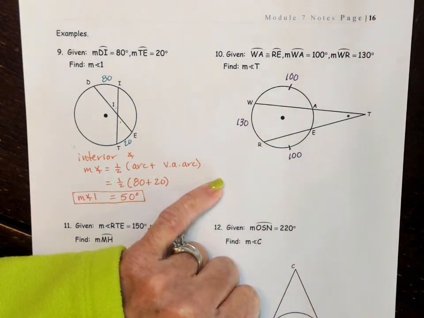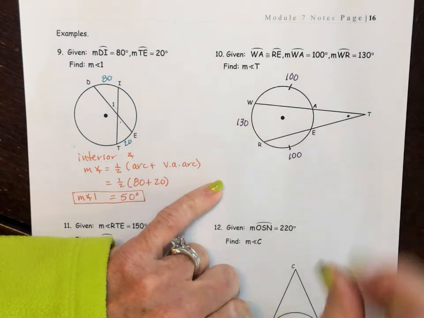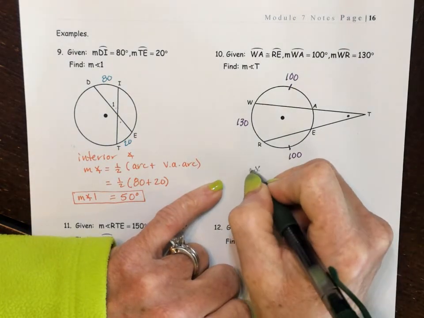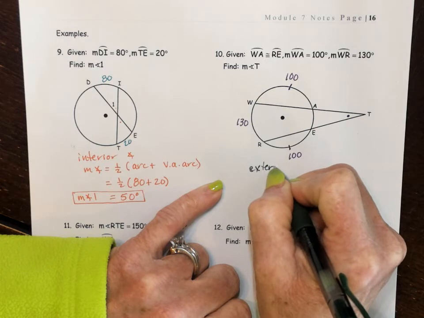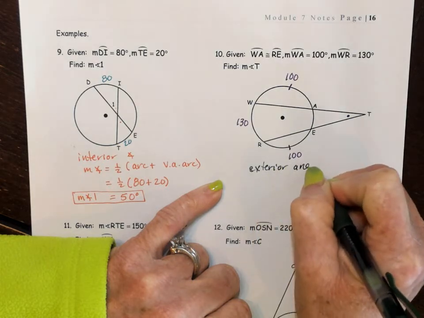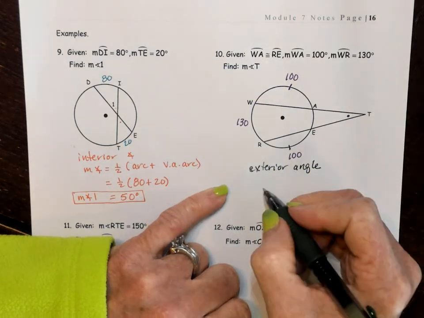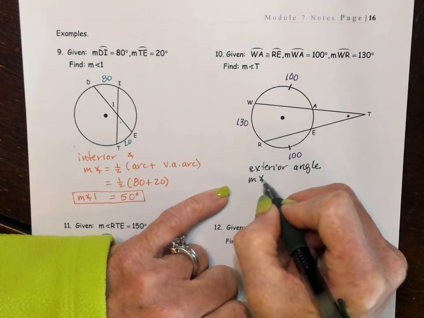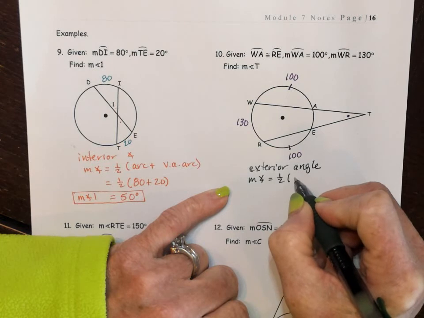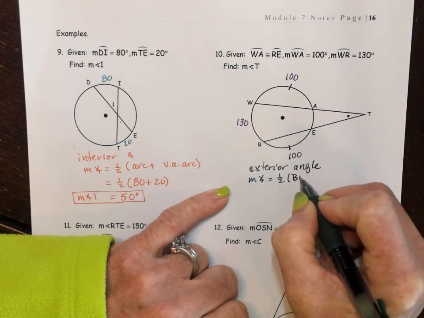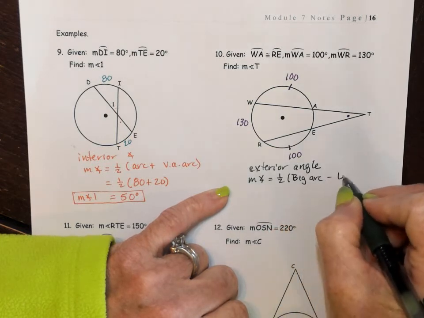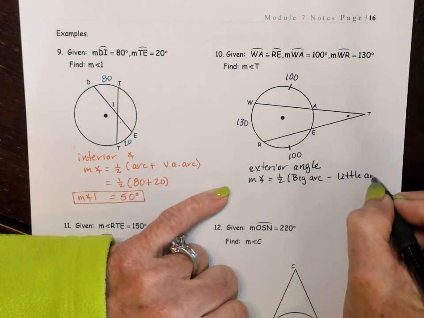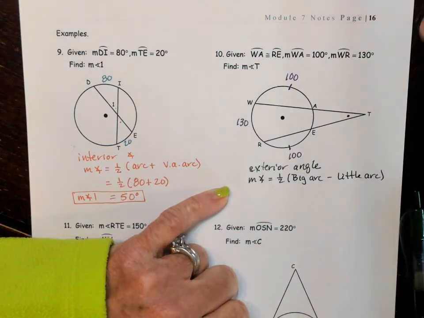All right, angle T is an exterior angle, which means that the measure of the angle is 1/2 of the big arc minus the little arc. Well, where are these arcs?